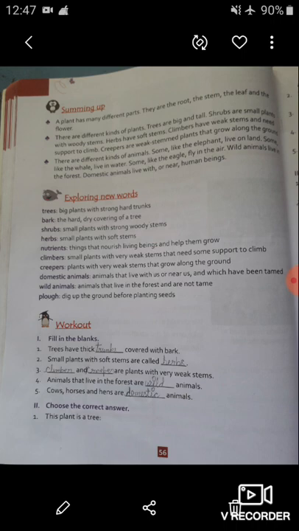Flowers. Flowers use their color and sweet smell to attract insects. It means a flower is a colorful part of a plant. The insects help flowers grow fruit and seed. The seeds later grow into new plants. So, there are different parts of a plant.